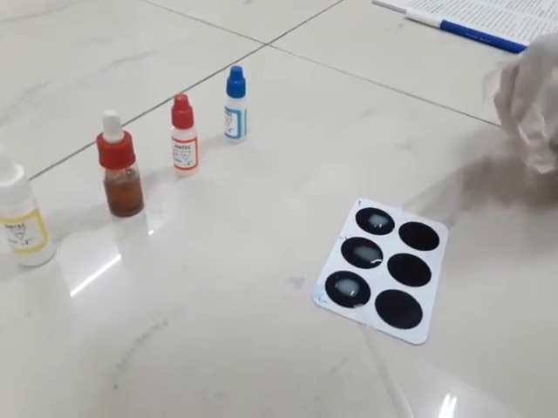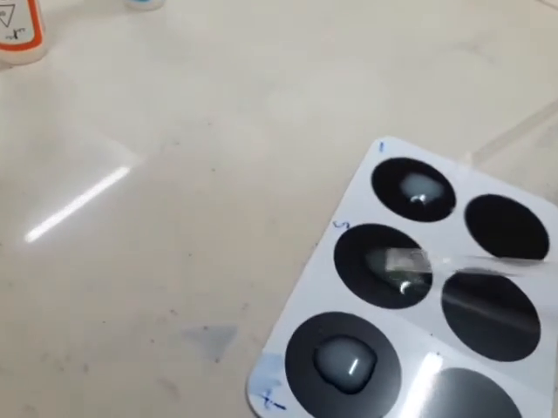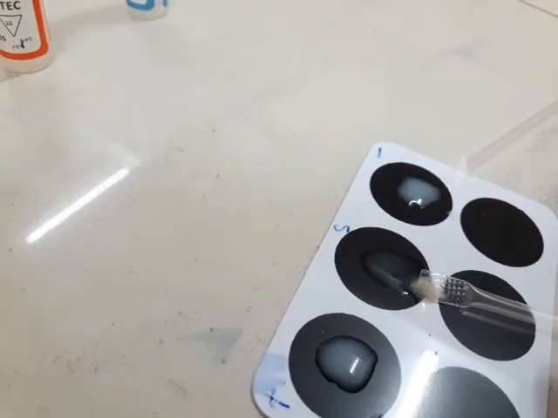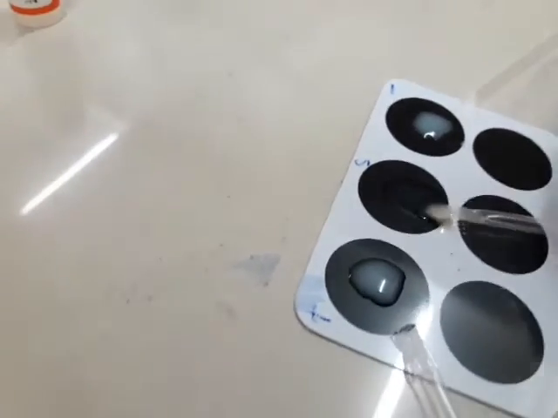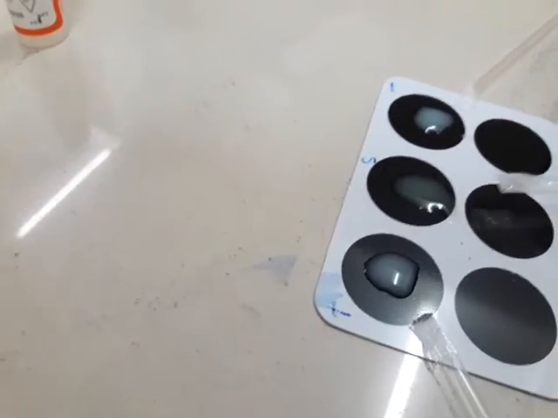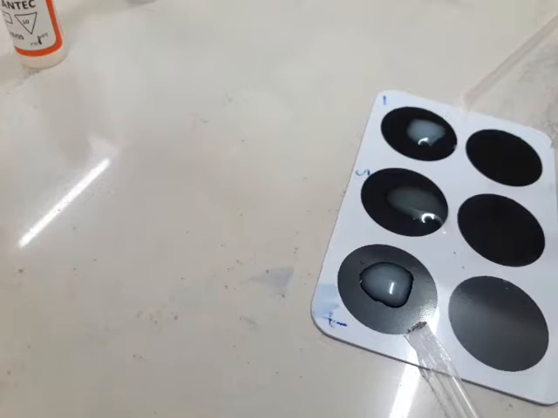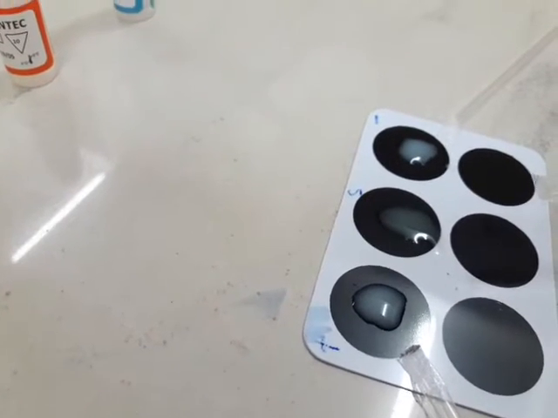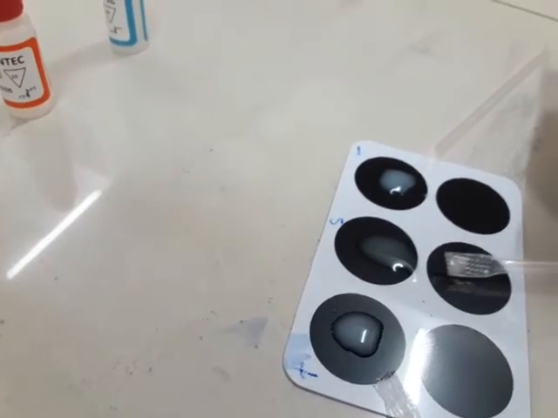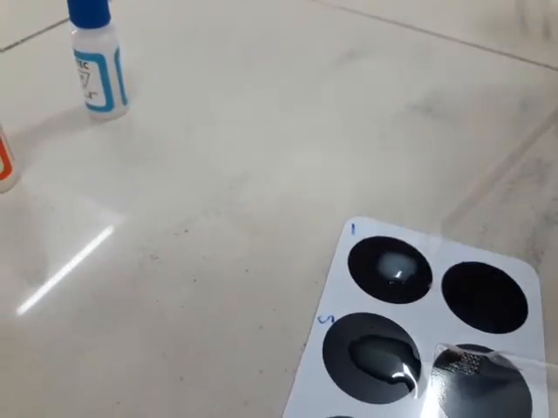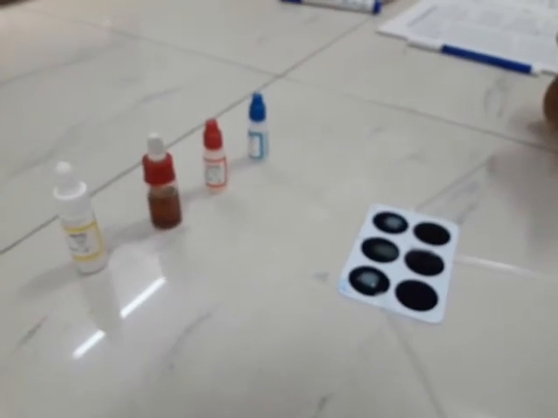So here we can see agglutination. Here we also see agglutination in the positive control. So it means that our pregnancy test of the given urine sample is positive. There is no agglutination in the negative, where we have mixed the negative control with the reagent.